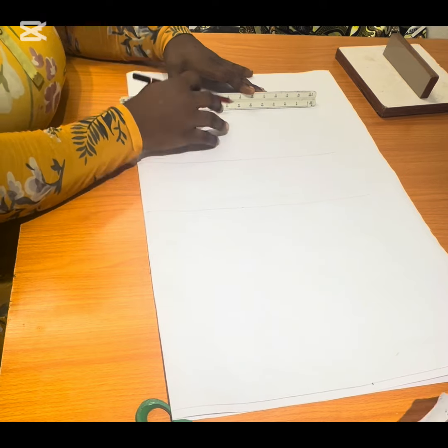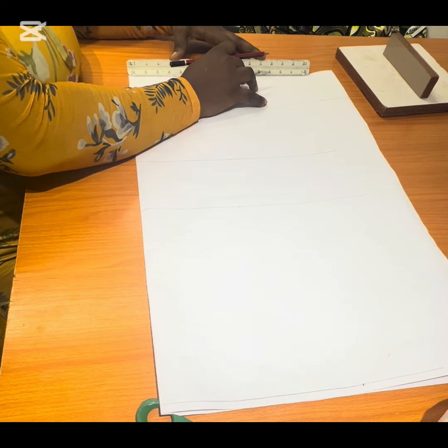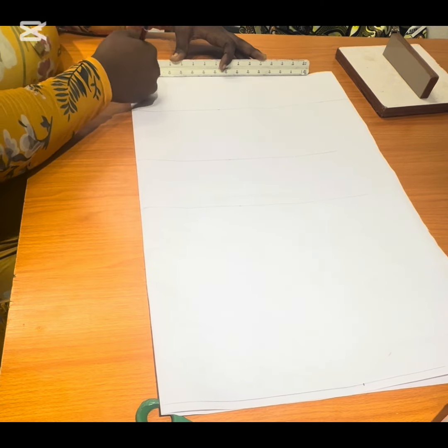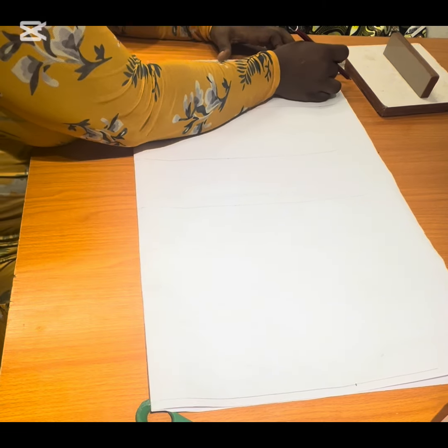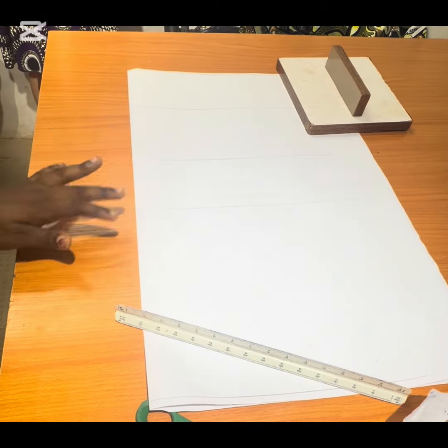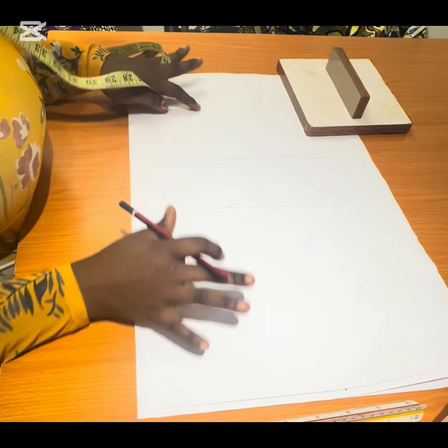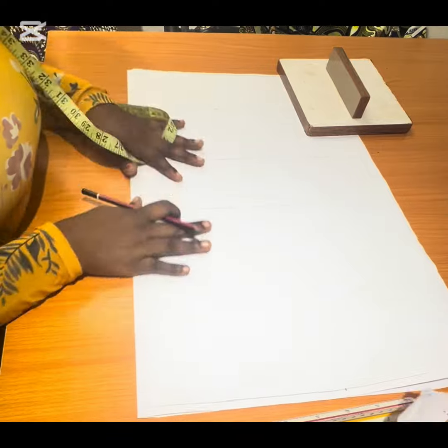For those people that do not know, the basic body is the foundation of all dresses. So I've marked my lines. This is my M line, also known as my blouse length. After marking those lines, I will go ahead and mark my chest line. There's a formula for chest line.